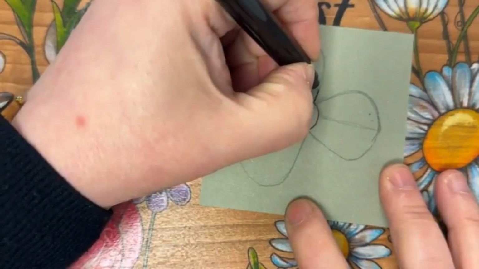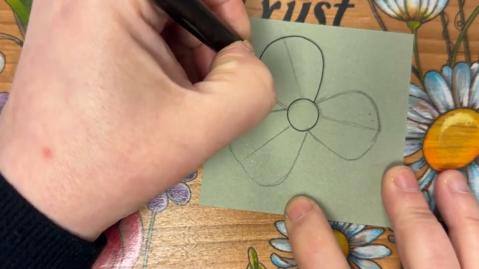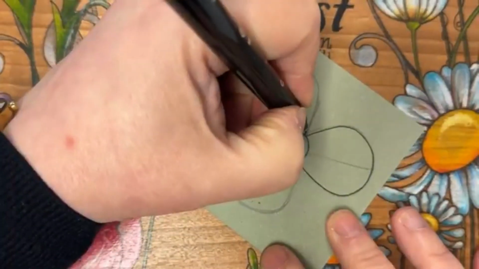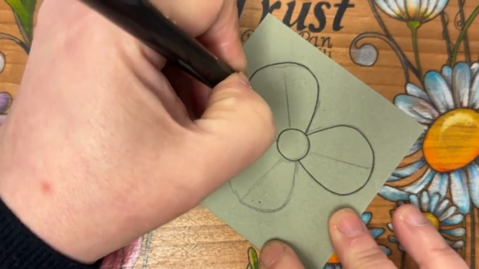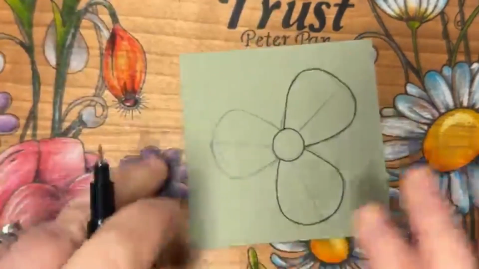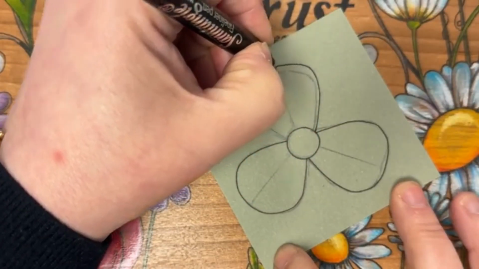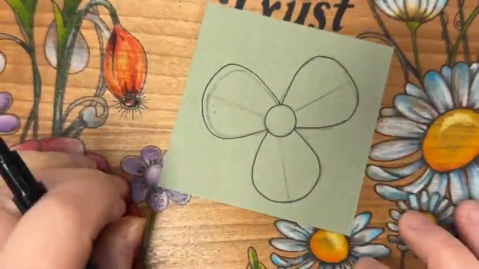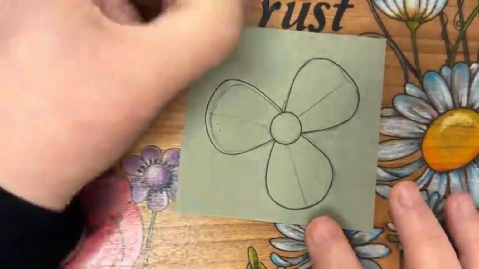And then I'm not going to put that centre line in. I just want those outside shapes. Okay. No, they're not all going to be exactly the same. That's fine. You can change things about before you commit to pen. And then again, I can come back and rub out those little bits in a short while. Okay, see, I've gone a bit bigger there. On purpose, I meant to.